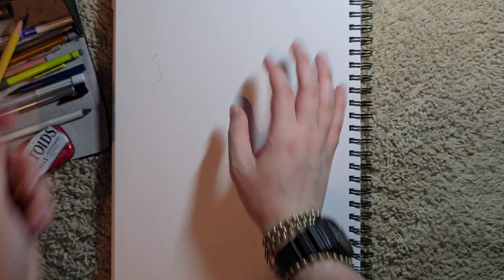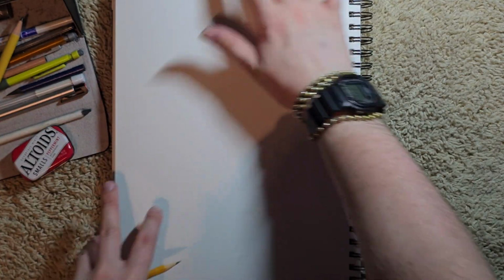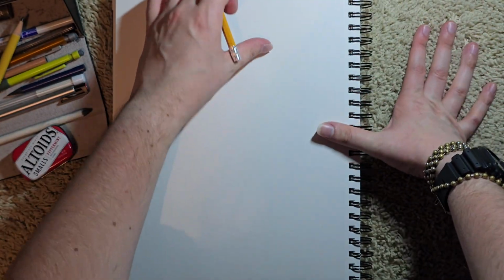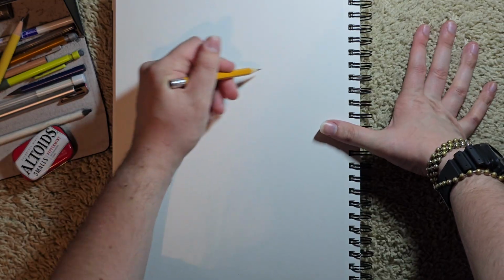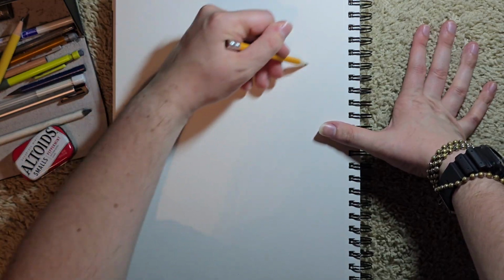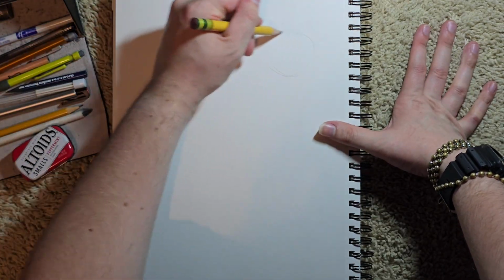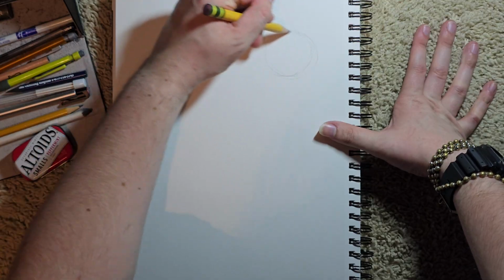Yes, some hair. I don't know. I couldn't figure out what to draw today. If you have any better ideas, you should comment them so I can do that instead the next day. Anyways, let's go ahead and grab a bigger pencil and just get right into drawing hair.